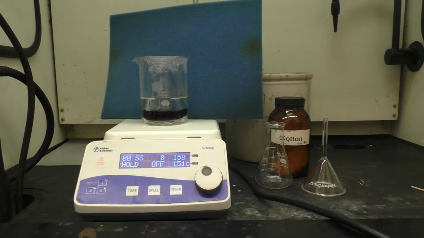Now that we've let the solution swirl in the hot water bath here for about 15 minutes, we're going to filter to remove the solid activated charcoal and leave us with our hopefully somewhat clarified solution. It probably won't be clear, but hopefully it'll be more like a light tea as opposed to the black solution that you see now.